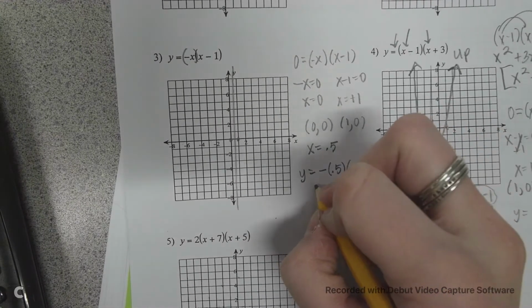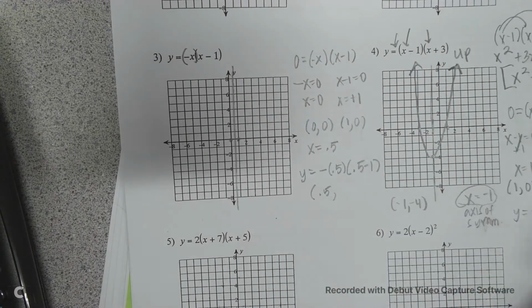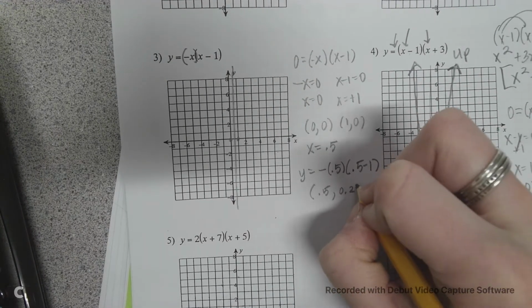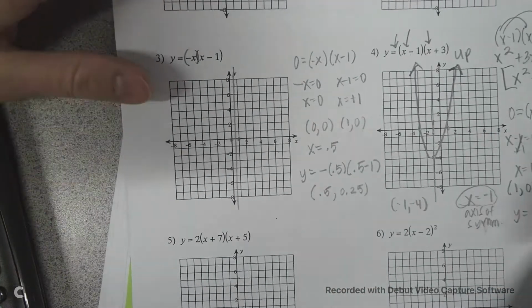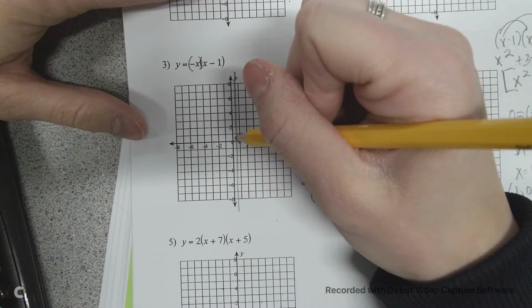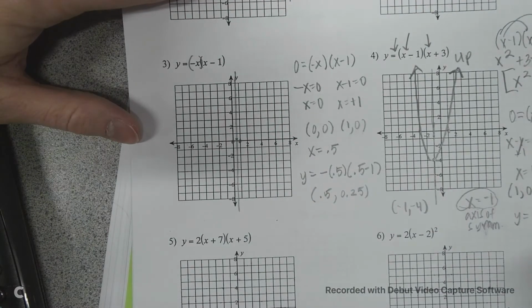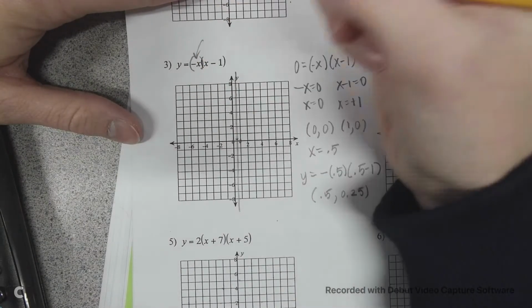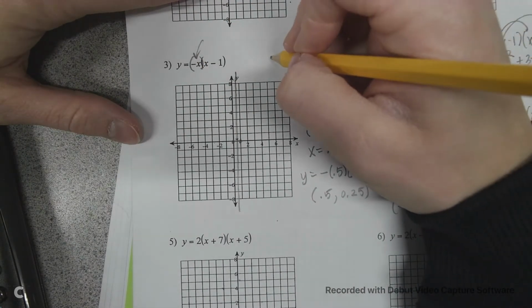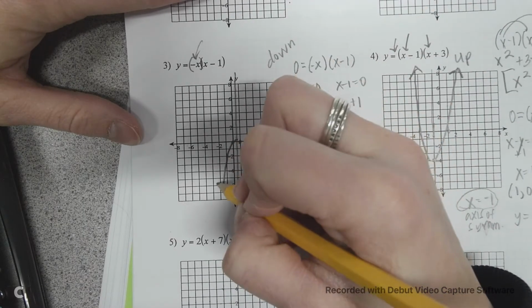So when my vertex x value is 0.5, then my y value is 0.25, so a quarter. So then our vertex is going to be like here. Since this is my a value and it's negative 1, my parabola is going to go down, so it goes like that.